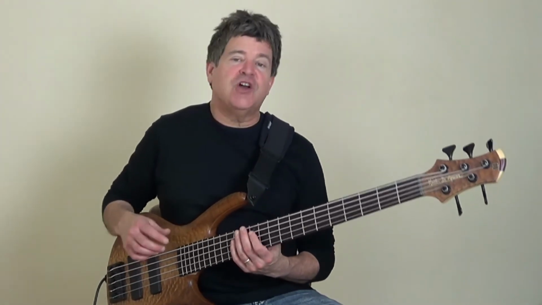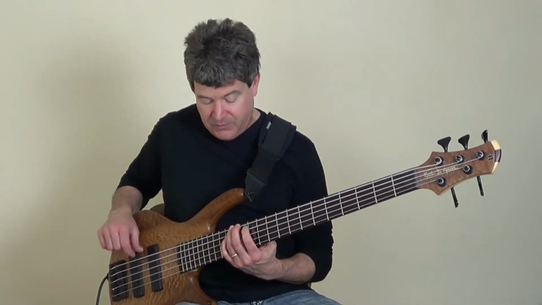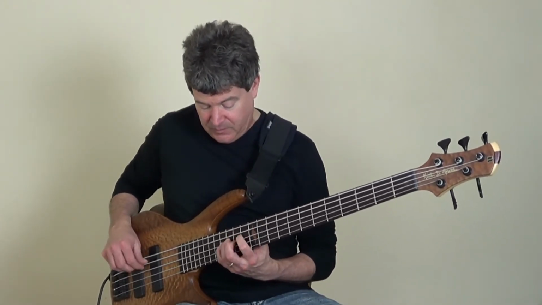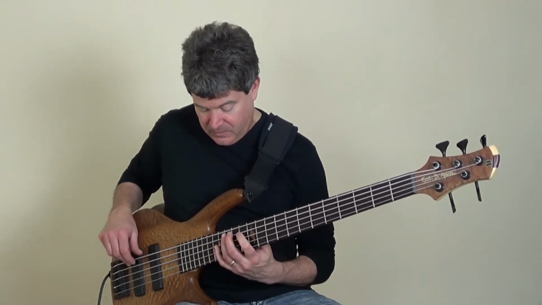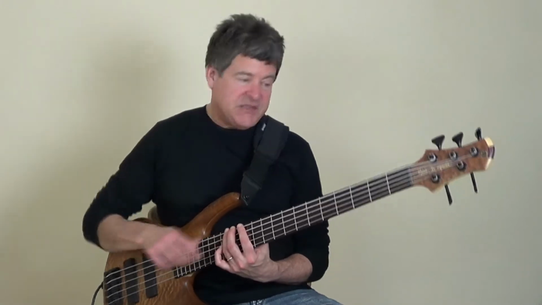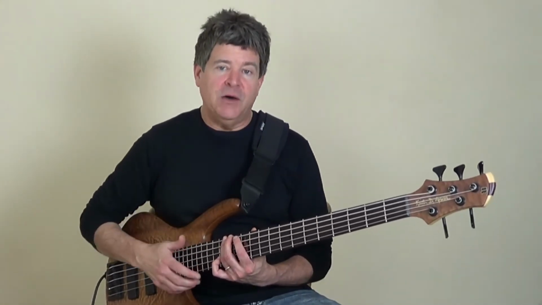And then I finish off on the flat 9 form, which is like this. And that takes us from our starting form in C one octave above.